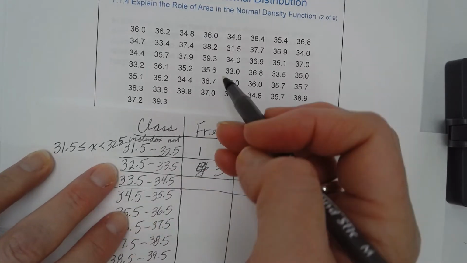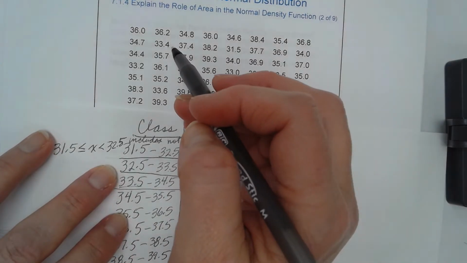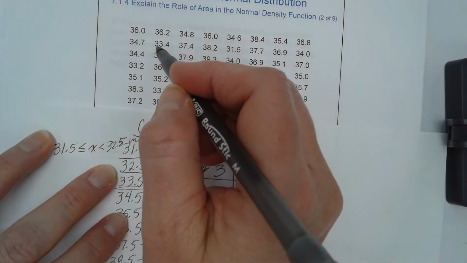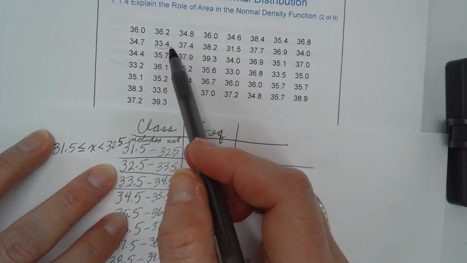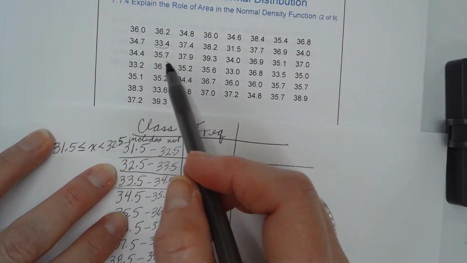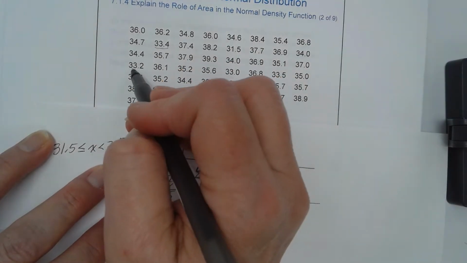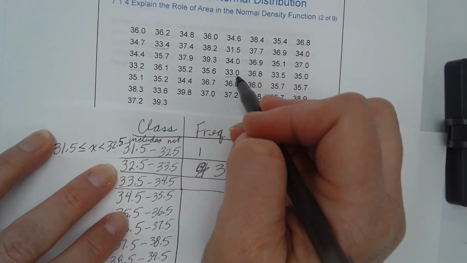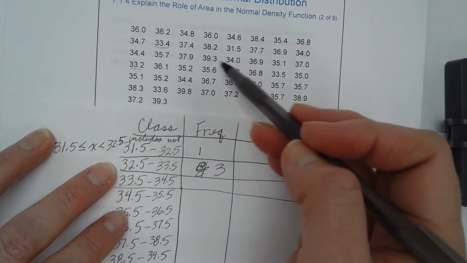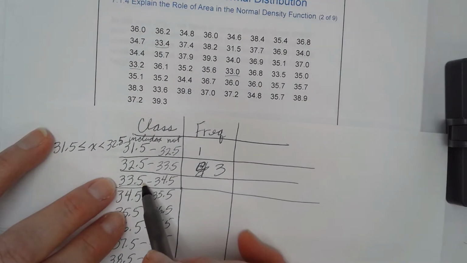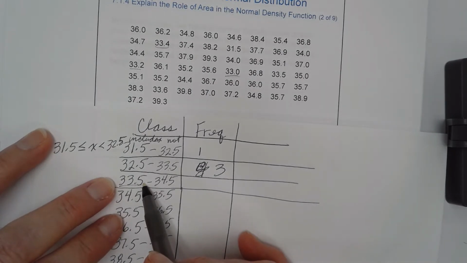So 32.5 to 33.5 is going to include this one, 33.2, 33.0, and this one. So it's going to include those 3. And that 33.5 is going to go in this one. Okay? Good catch.